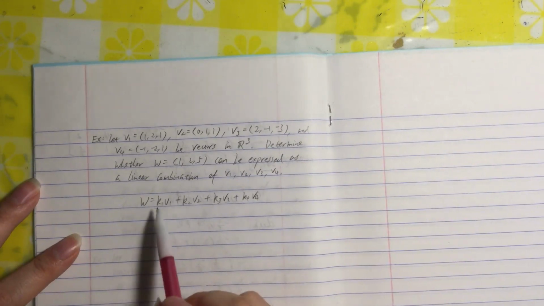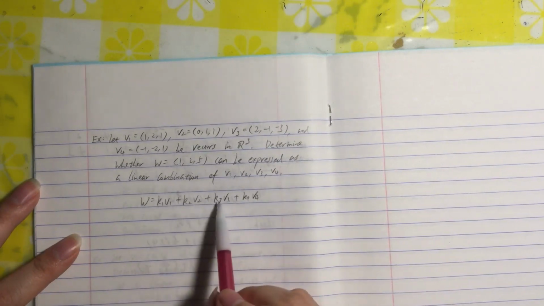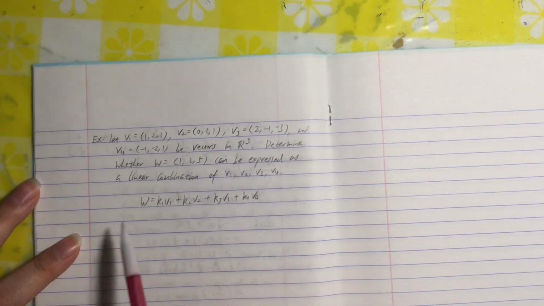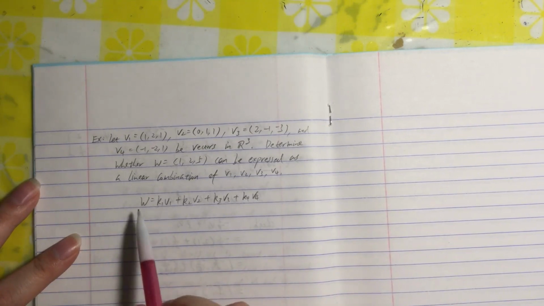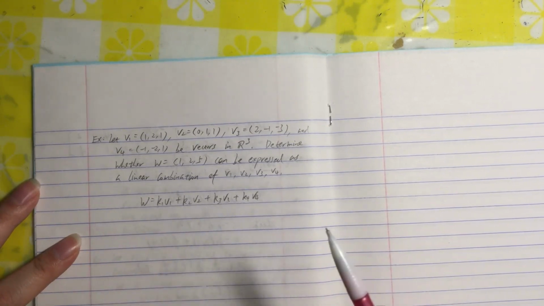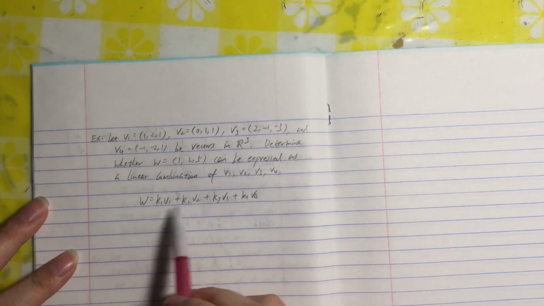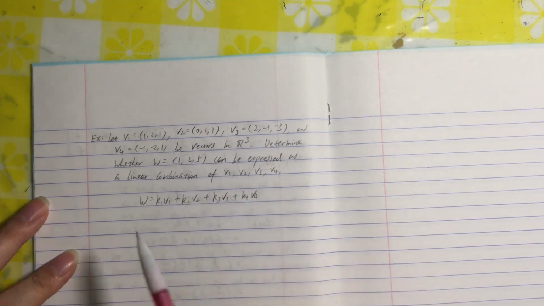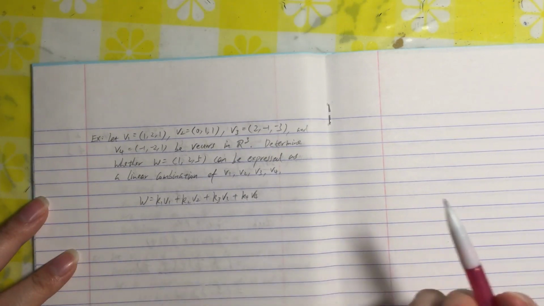If we can find scalars K1, K2, K3, K4, that means W can be expressed as a linear combination of V1, V2, V3, V4. If we cannot find such scalars, then W cannot be expressed as a linear combination of V1, V2, V3, V4.